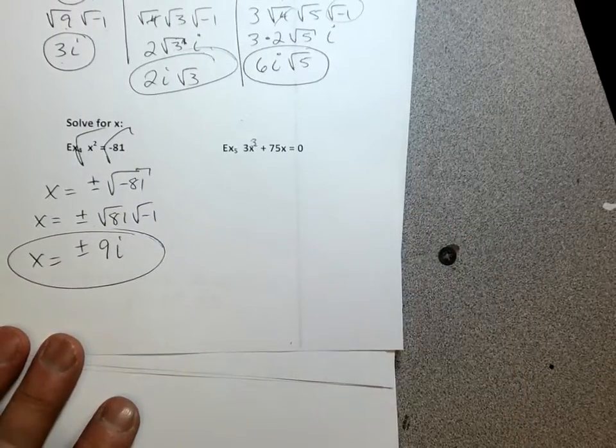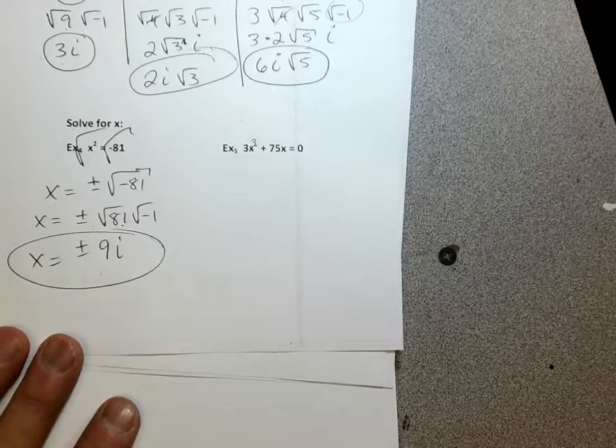Wait, how did you get the 9? Square root of 81. Oh, okay.